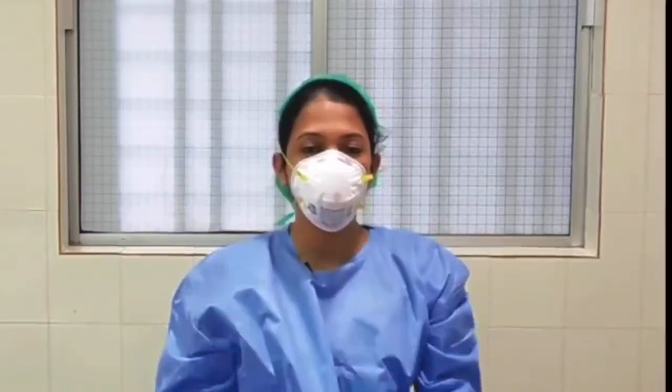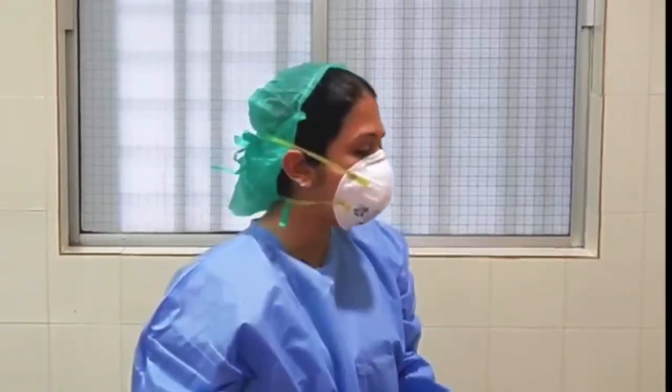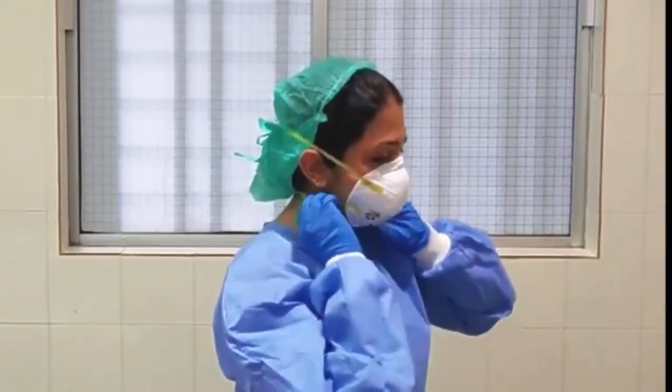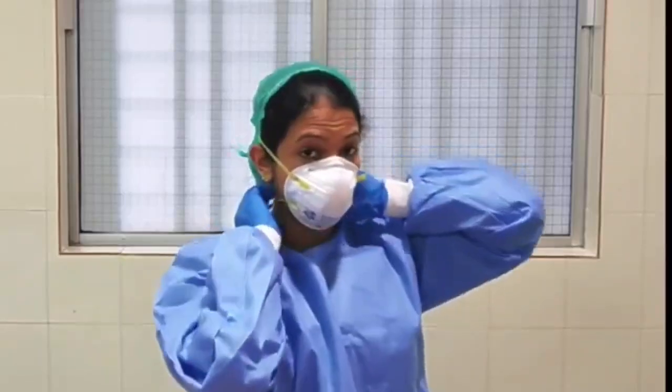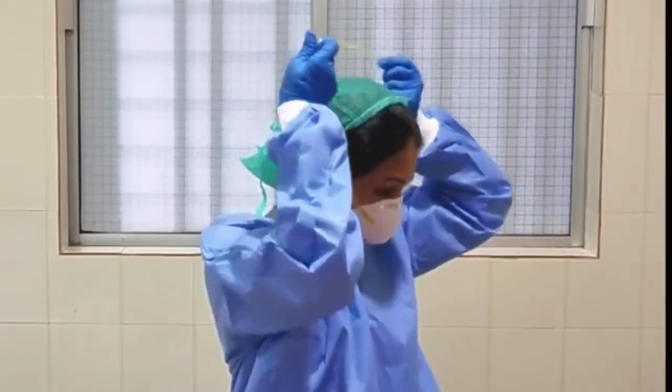Or if you are planning to discard this mask, before discarding it, wash your hands properly, then remove this mask. So how to remove this mask? We will see the steps of removing the mask. Before removing the mask, make a proper hand wash. Then first remove the lower tie.